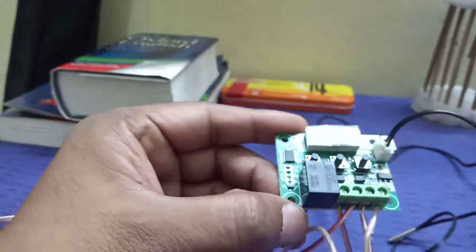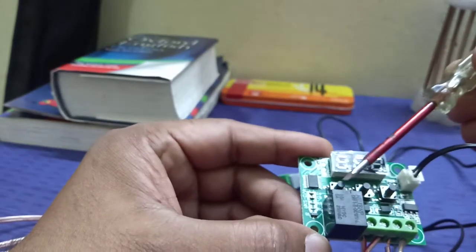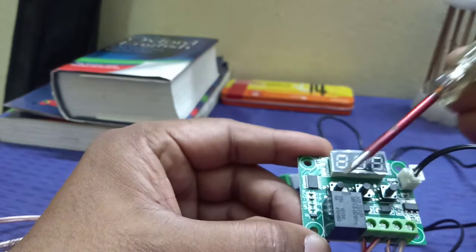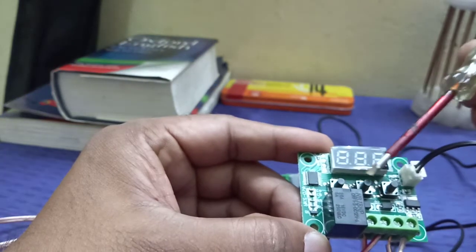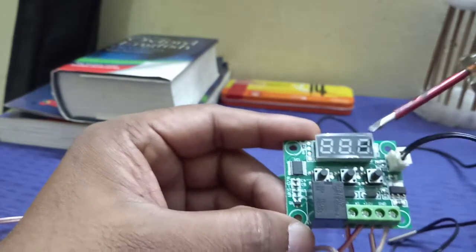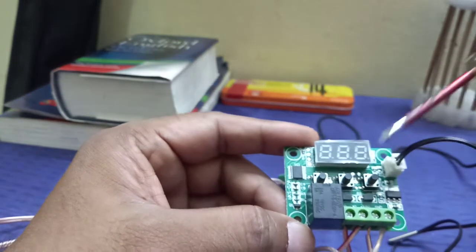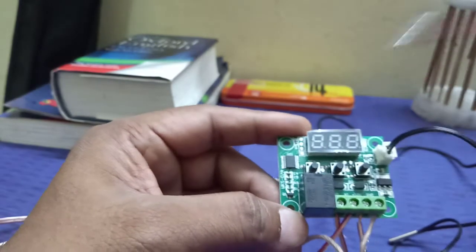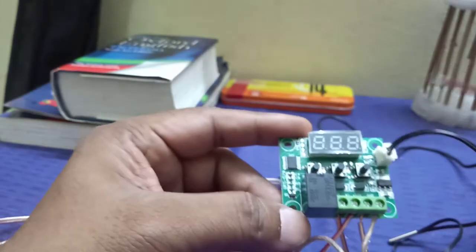So for programming, you can see that there are three buttons, button 1, 2 and 3. These three buttons are used for programming this thermostat. Okay, so first of all, before programming, we have to provide the necessary DC, direct current, 12 volt direct current to the device. So now we are going to provide the 12 volt direct current to the device by means of this adapter.